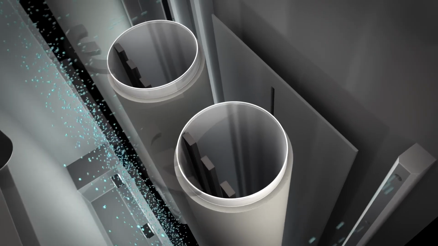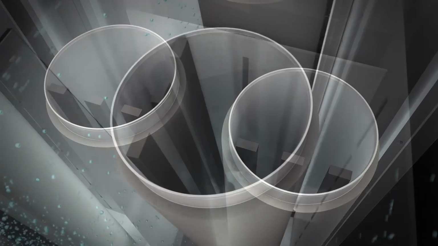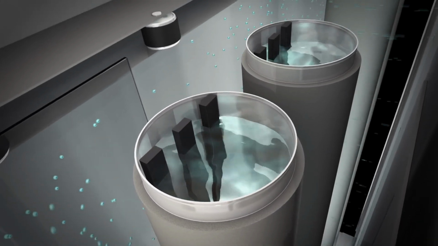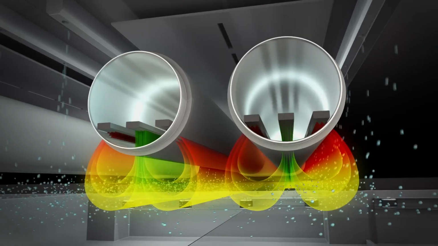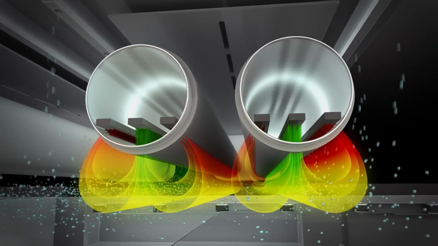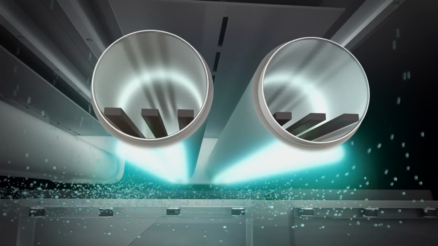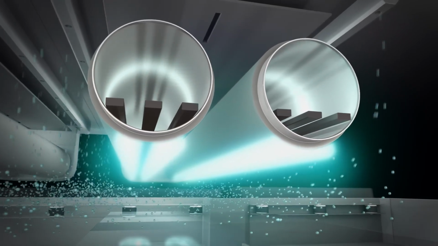A magnet array inside the cylindrical target generates a magnetic field. The target is filled with cooling water, which will dissipate the heat generated during the sputtering process. The targets are rotating so that the material will be utilized uniformly. A high voltage is applied to the molybdenum target and creates a plasma, which is concentrated along the magnetic field.